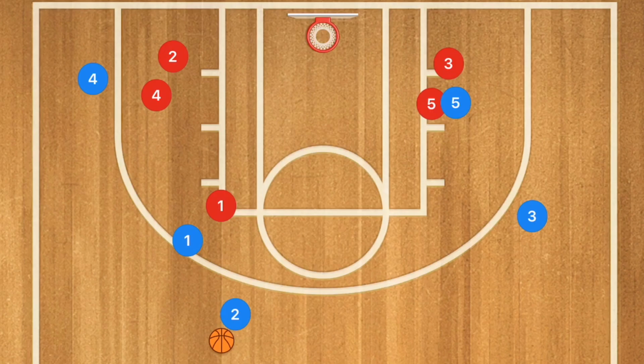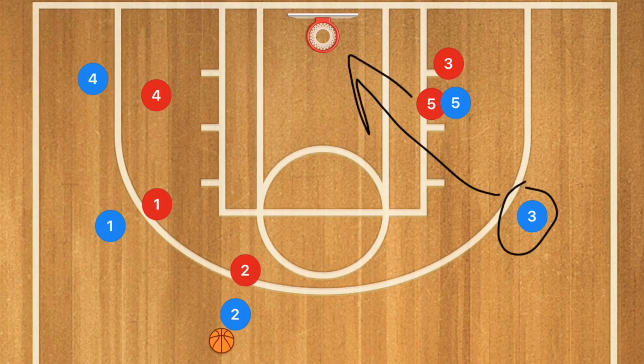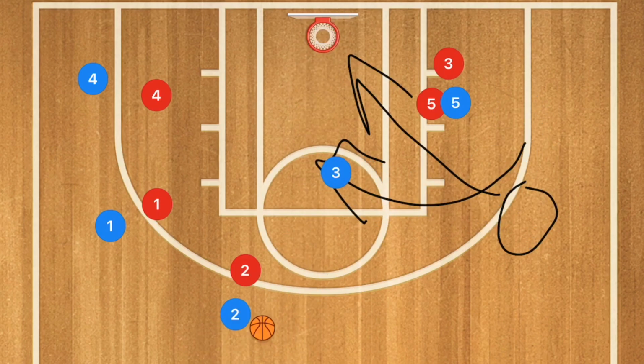The other option is player 1 clearing out, and let's say just by chance player 2 fought through both of those screens. Now we have either player 3 open for a 3-point shot, or player 3 could cut into the key and have a nice floater.